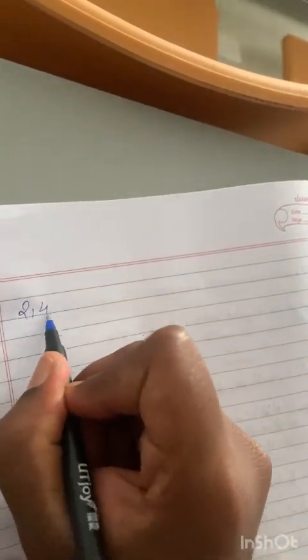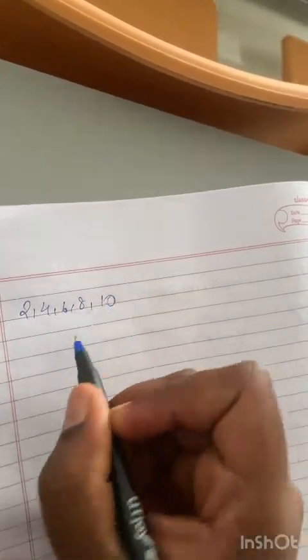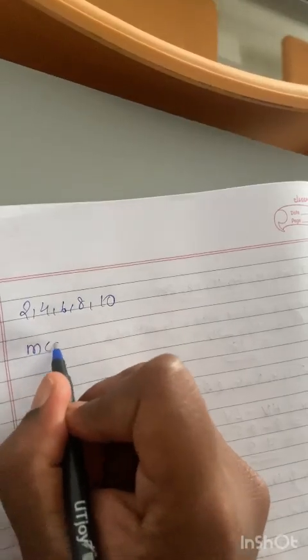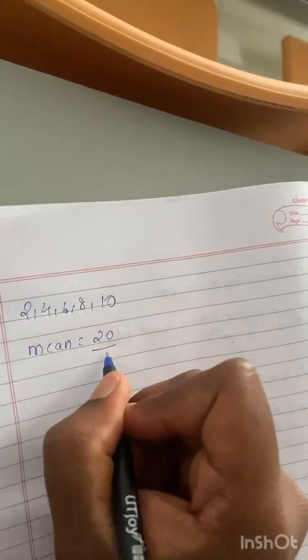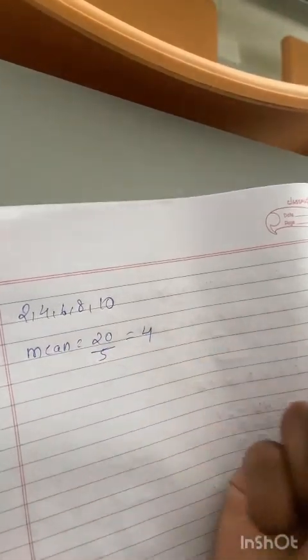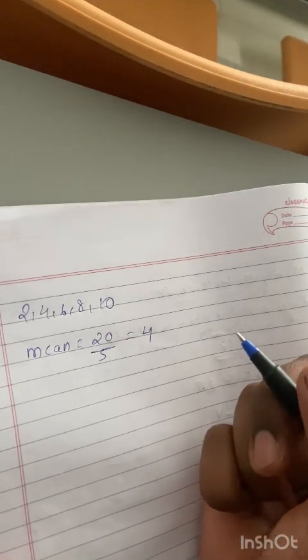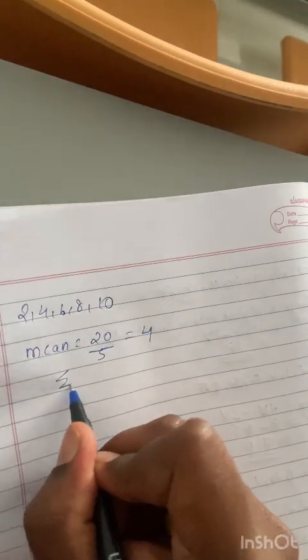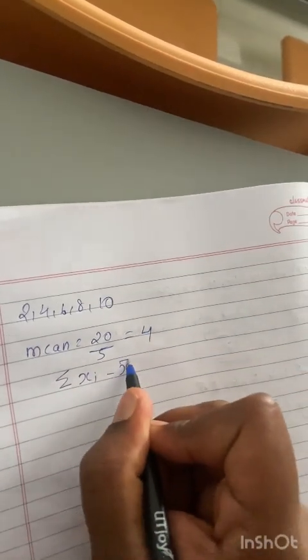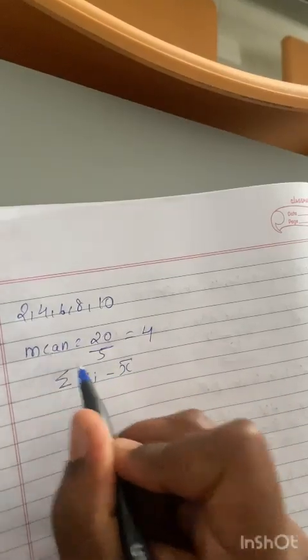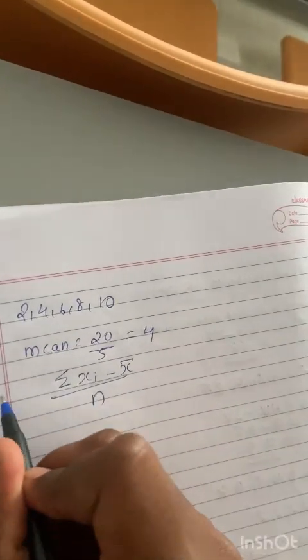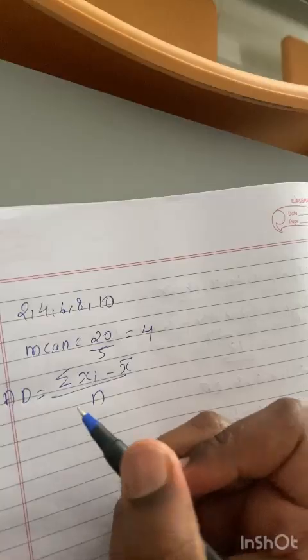So this was my question. I got mean is equal to 20 by 5, which is equal to 4. Done. So my equation was summation of xi minus x bar, where x bar is nothing but the mean, divided by n. That is nothing but AD, and AD is nothing but average deviation.